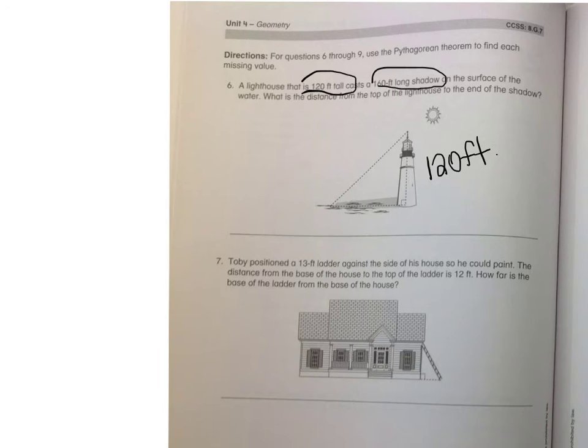So you have to decide to yourself, is that the hypotenuse or is that the other leg? Well, if you look at the picture, the length of the shadow is on the water, so 160 would go here. That is your shadow. And then what we're solving for here is the hypotenuse.